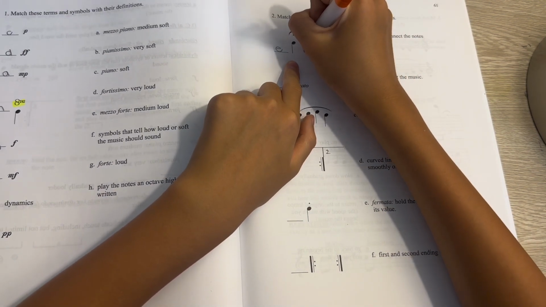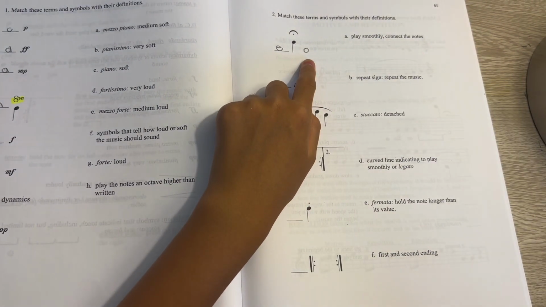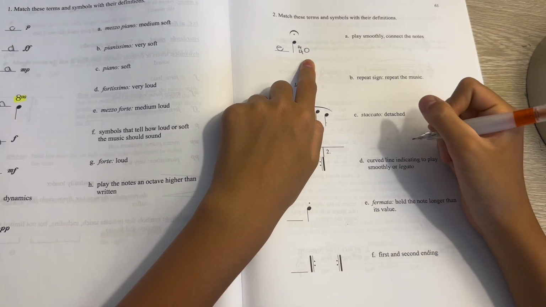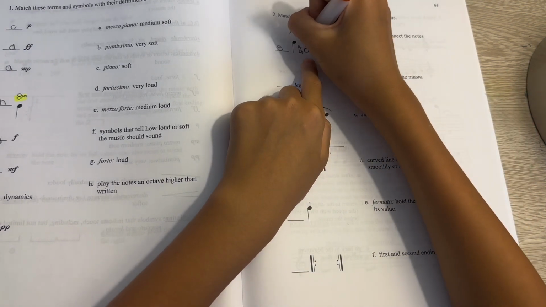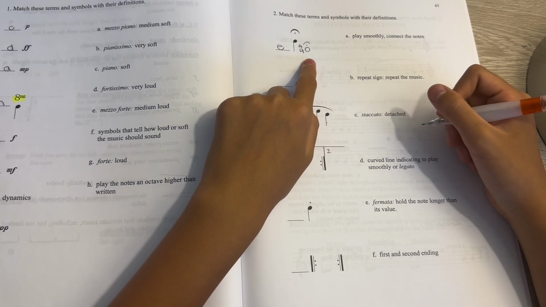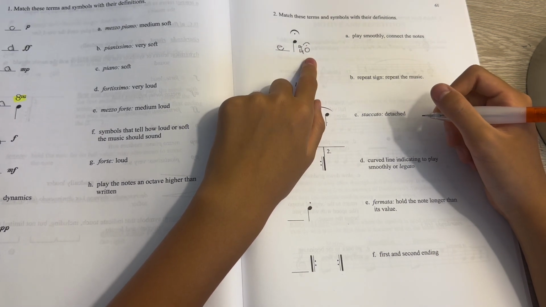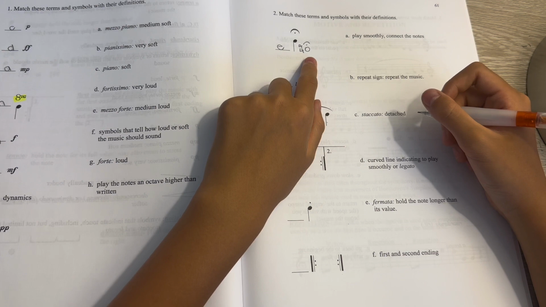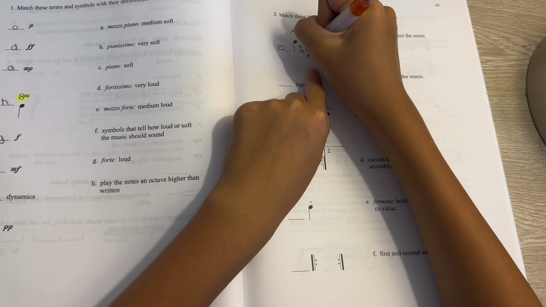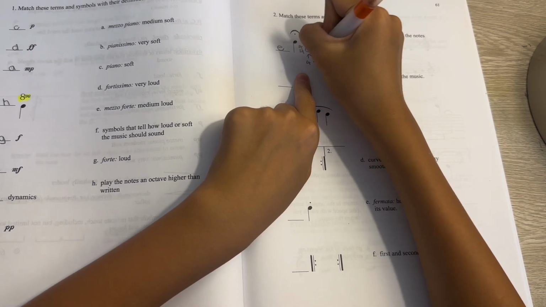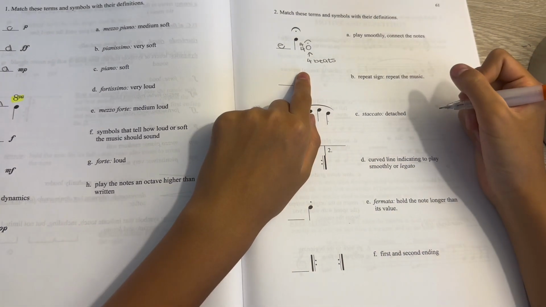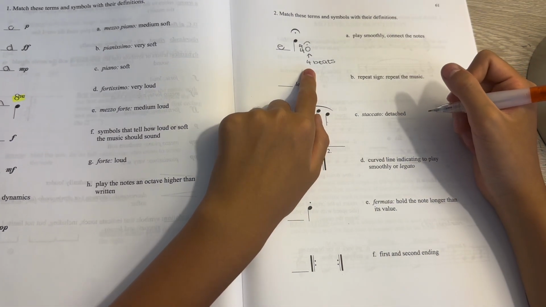So for example, we have a whole note in 4/4, and it has that fermata symbol. Me personally, I usually like to hold these kinds of notes for half of the original note. So this is 4 beats, right? But what is half of 4 beats?